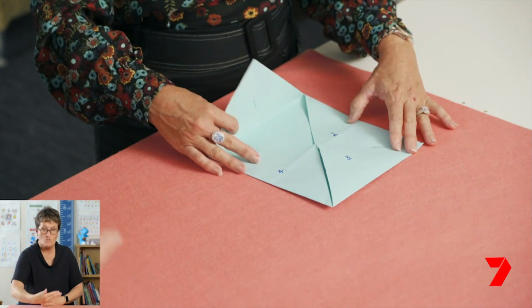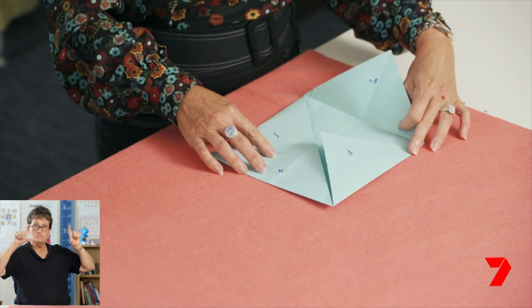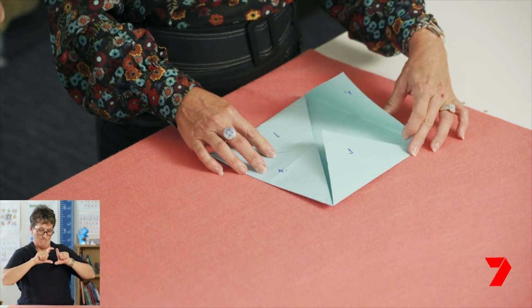1 might be a key point from the introduction of the text. 2 could be a key point from the middle, and so on. Maybe you could try making your own summary square.